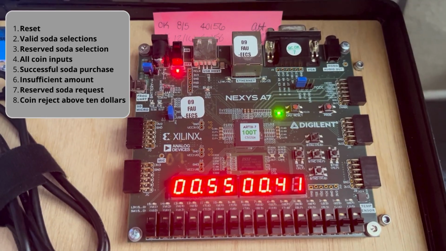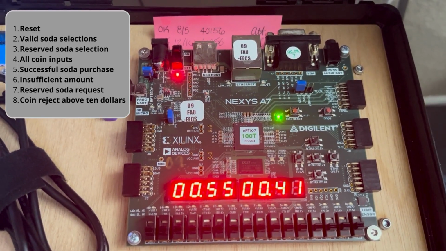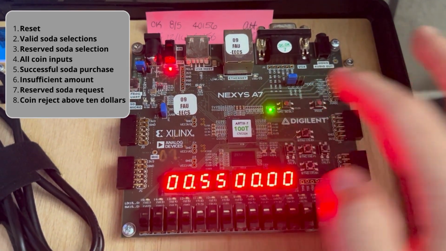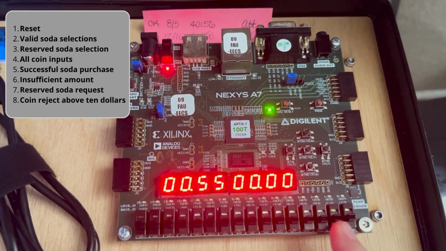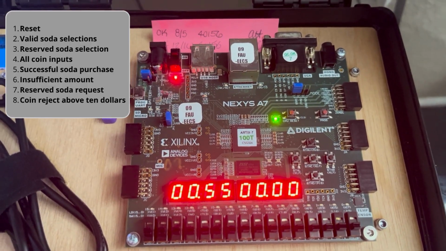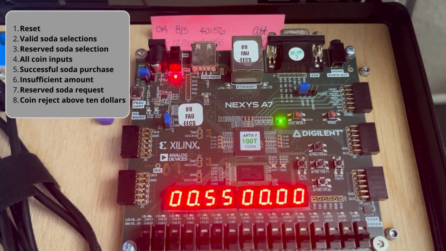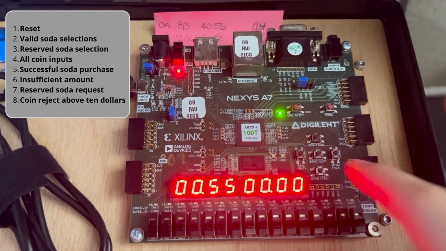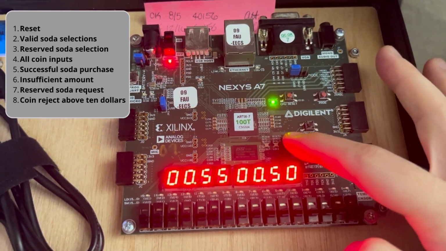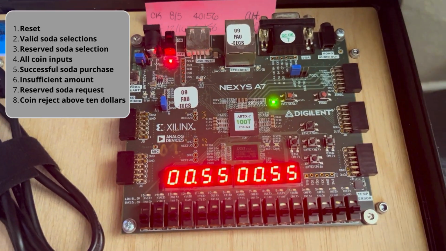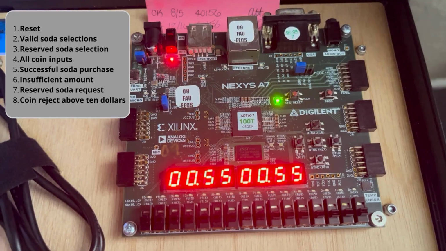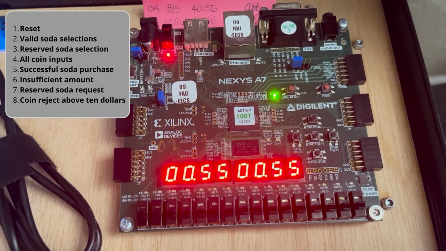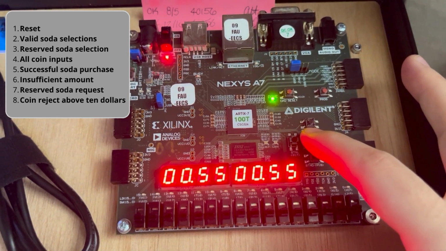Okay, now we will be testing a successful purchase. So let's start by resetting. So let's select a soda, like for example, we know that 0000 is 55 cents. So we need to insert enough money. So for example, we will insert 25 plus 25 plus 5. So we can see we match the price, 55 cents. And let's select the purchase button, which is button center.